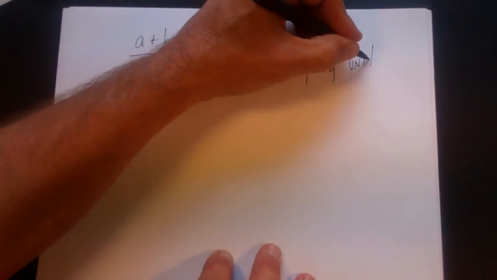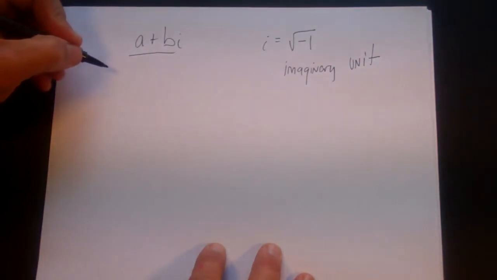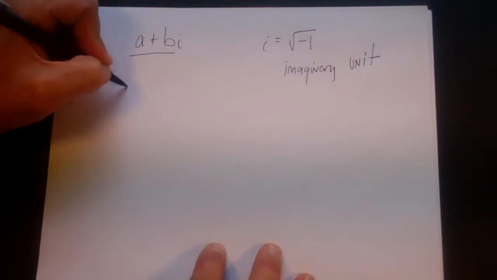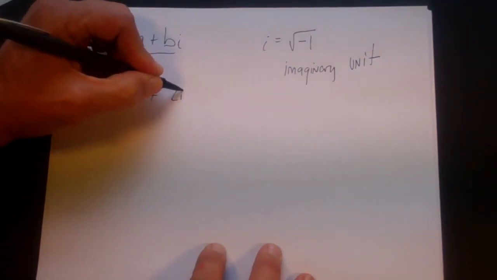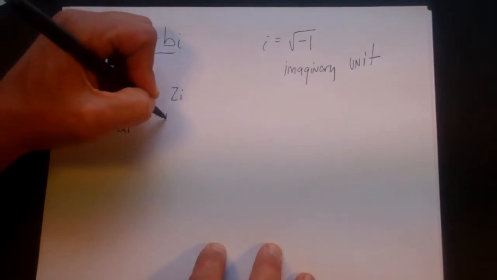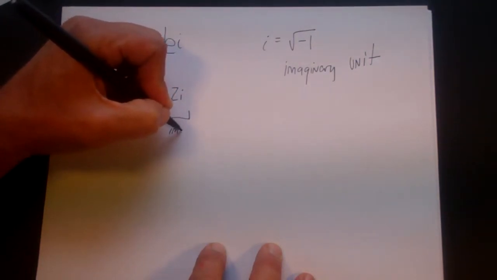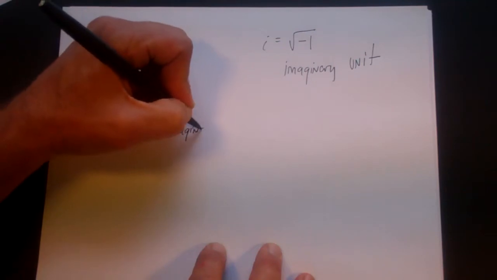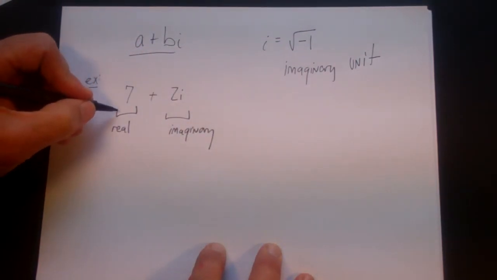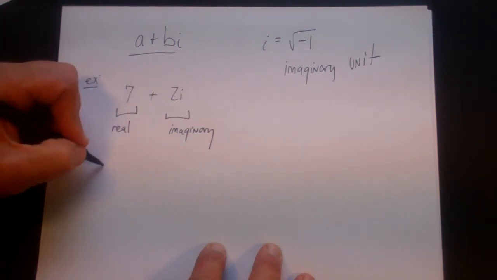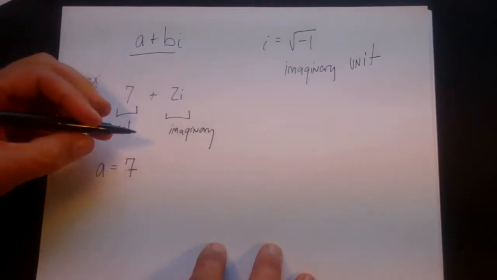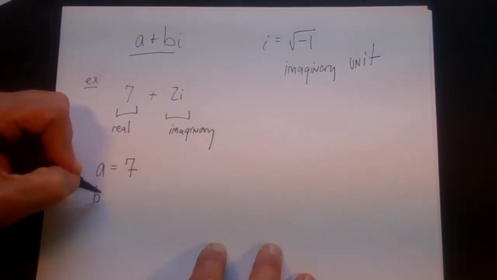The first thing we need to do is identify what the real part and the imaginary part are. So let's take an example of 7 plus 2i. We call this the real part, and this is the imaginary part of a complex number. The coefficient of the real part is 7, or in other words, we say that a is 7. And the coefficient of the imaginary part is 2, so we say that b is 2.